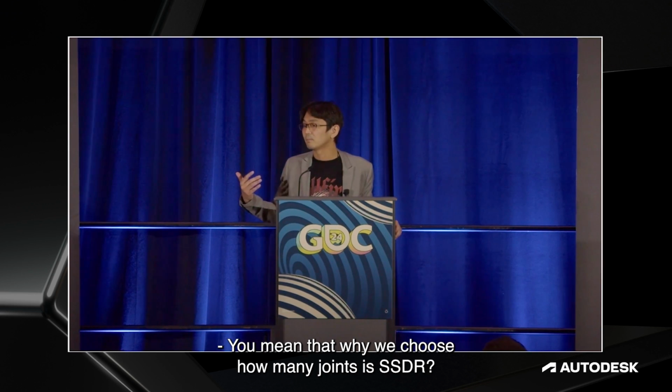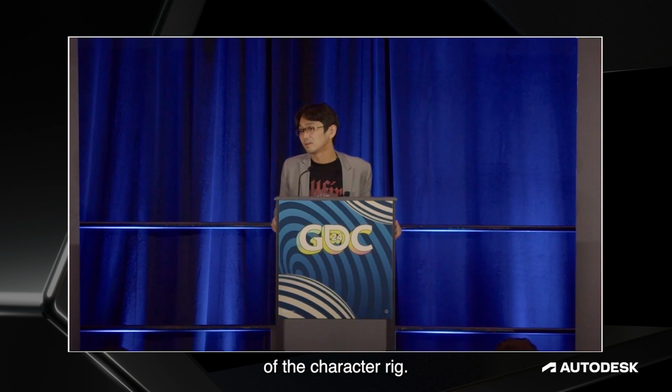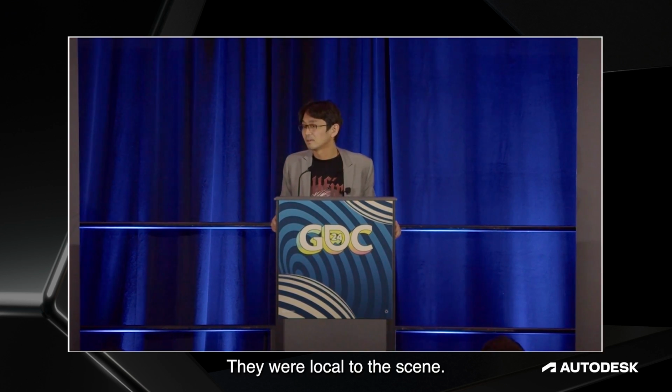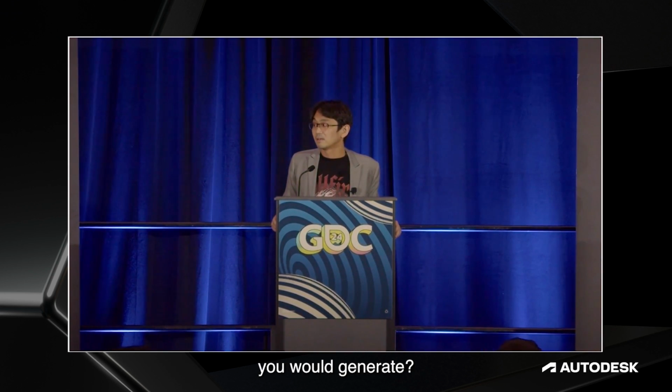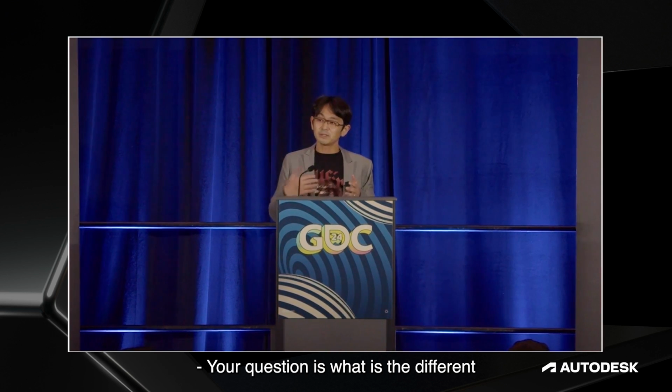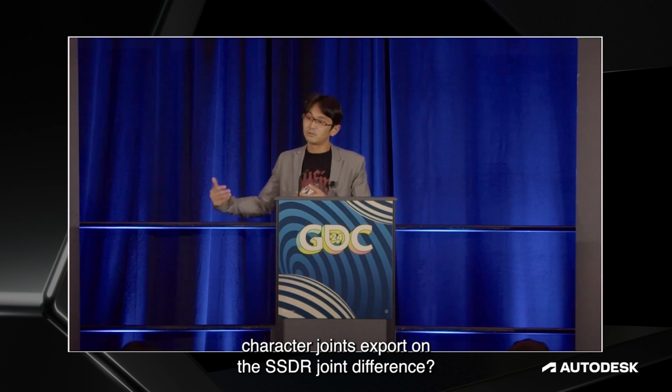You mean why we choose how many joints in SSDR? Is that correct? The joints seemed independent of the character rig. They were local to the scene. How did you go about exporting those joints you would generate? Your question is what is the difference between character joint export and SSDR joints?